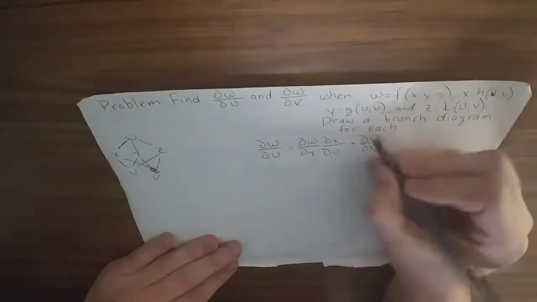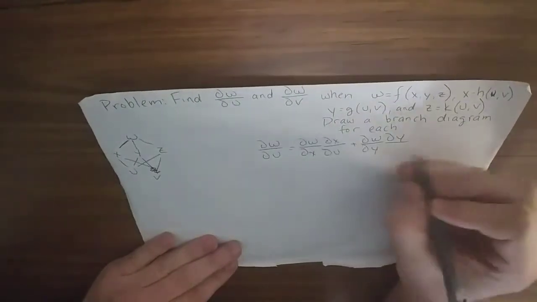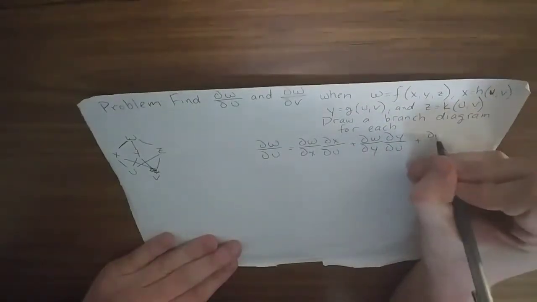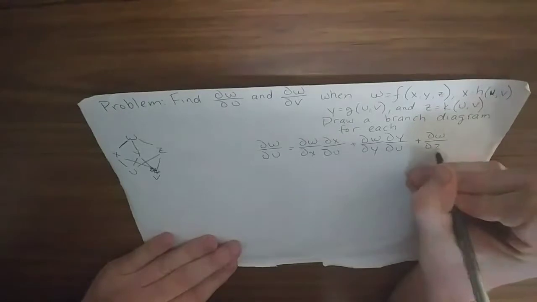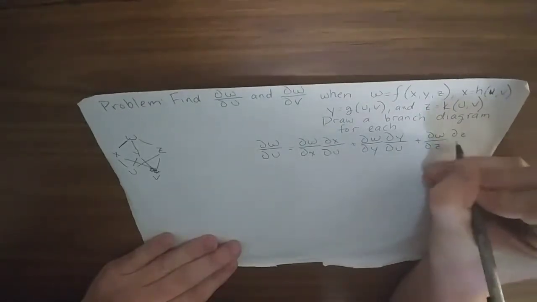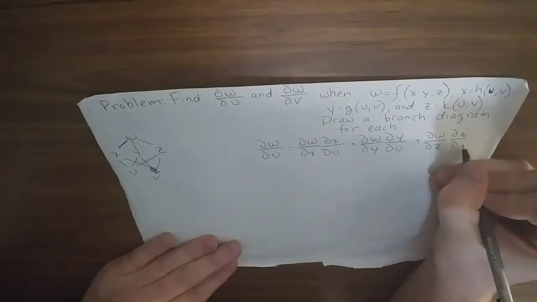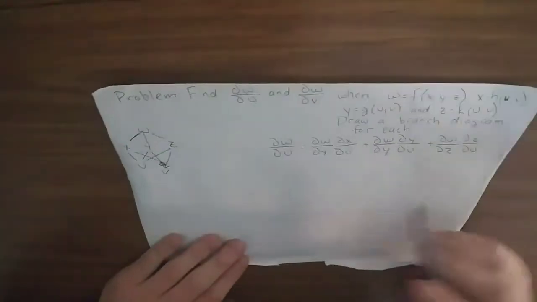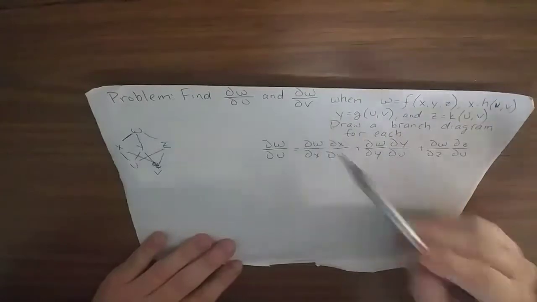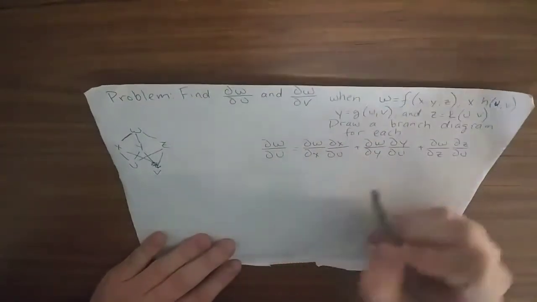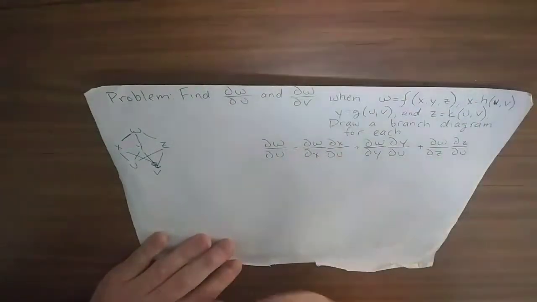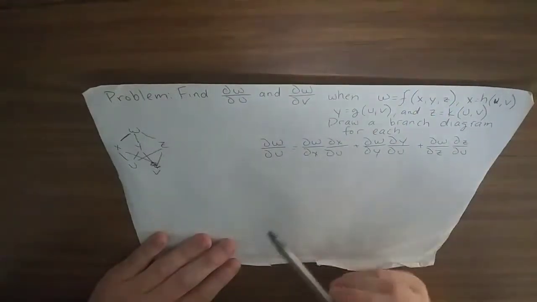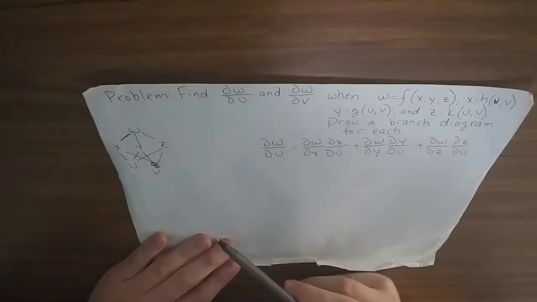And you can see that you do the same exact thing for v. All you'll be doing is subbing in v to each of these spots. So you can see there's three different paths, and all of those influence each of the numbers.